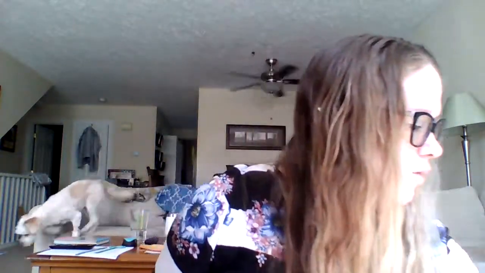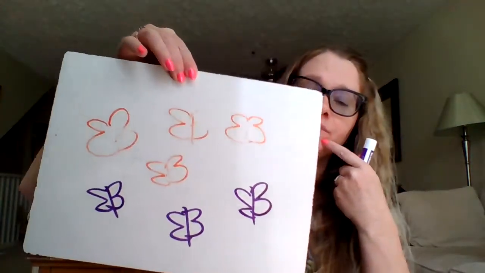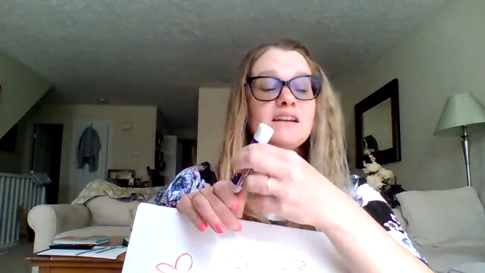So I don't have a blue marker. I do have orange though, so we'll have to do orange and purple. So really fast, I'm gonna do some orange butterflies. 1, 2, 3, 4. My orange marker is a little tired. And then 3 blue for you, purple for me, because I don't have a blue marker handy. Okay, so here are my butterflies, right? So draw them quickly in your picture, then write a number sentence.